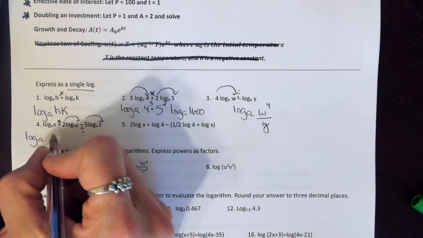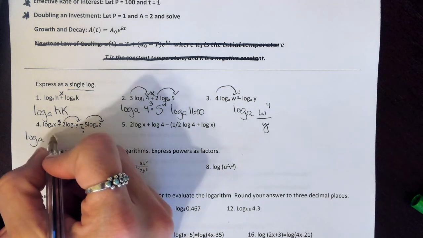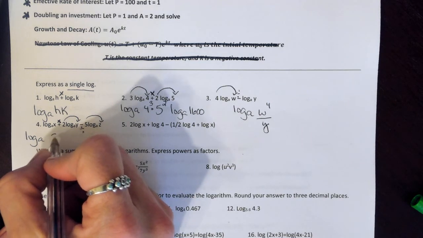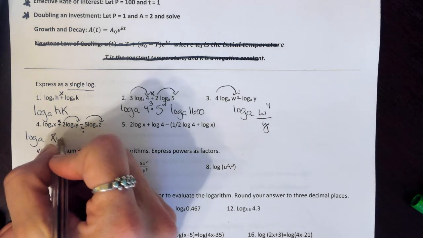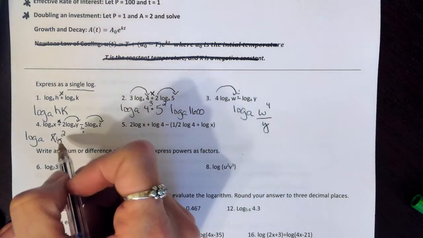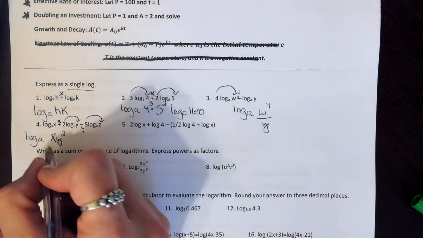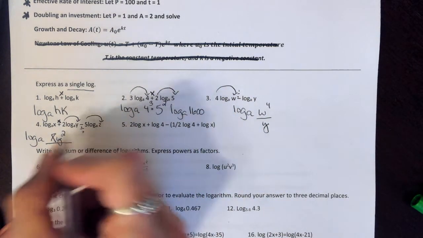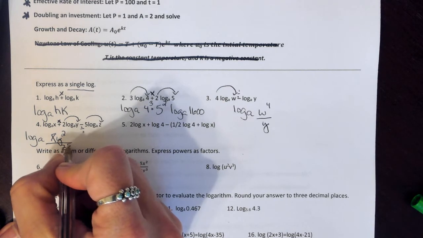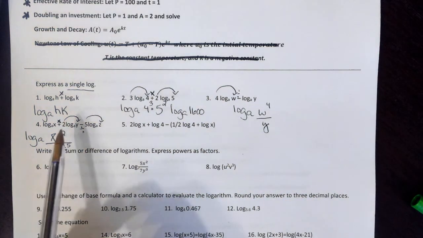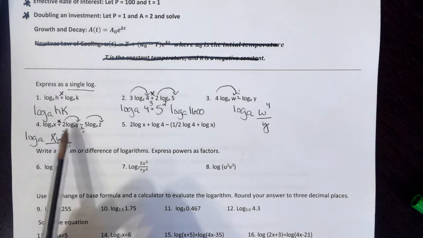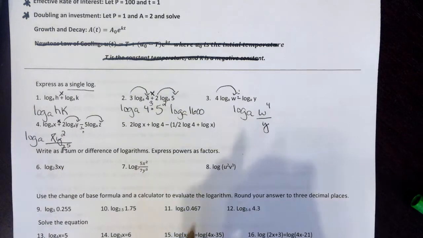And it doesn't matter the order you write it in. I like to write it alphabetically, so I'm going to write x, y squared. If you wrote y squared x, that's fine too. Divided by, that 5 is going to go to the top, z to the 5th. Okay, I know that's messy, so I'm going to tell you what it says. It says xy squared divided by z to the 5th.